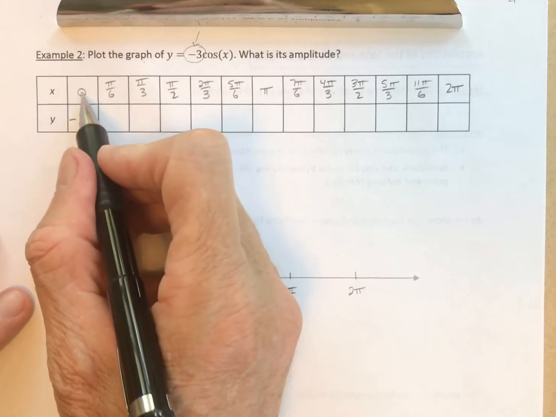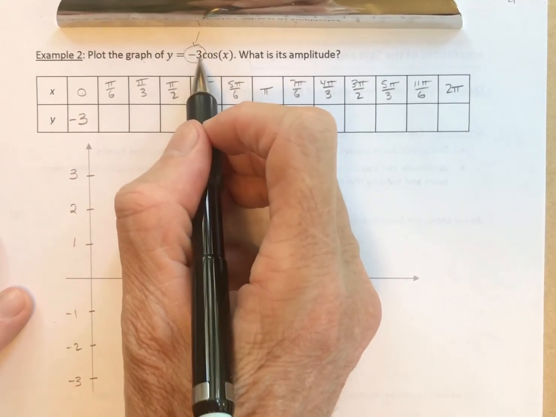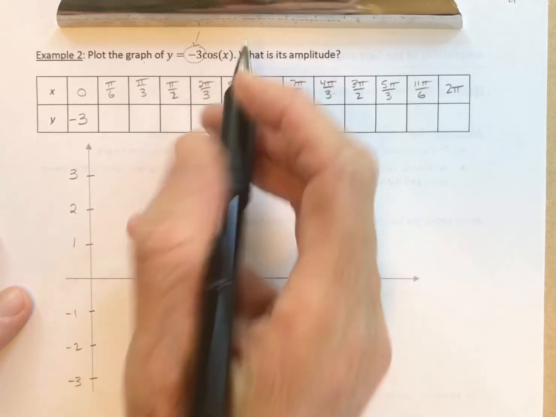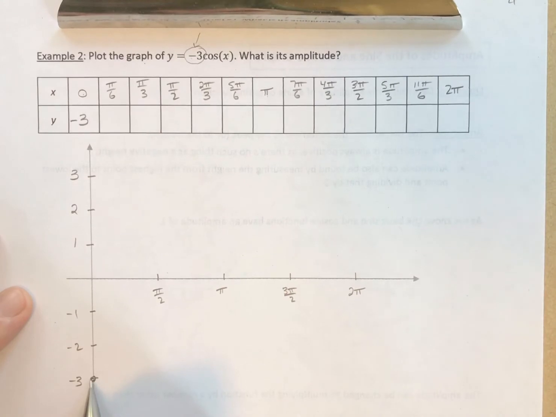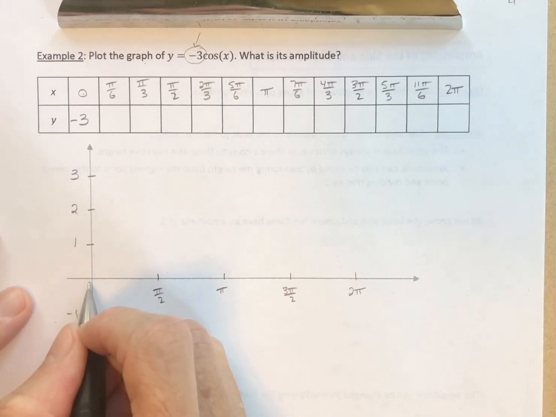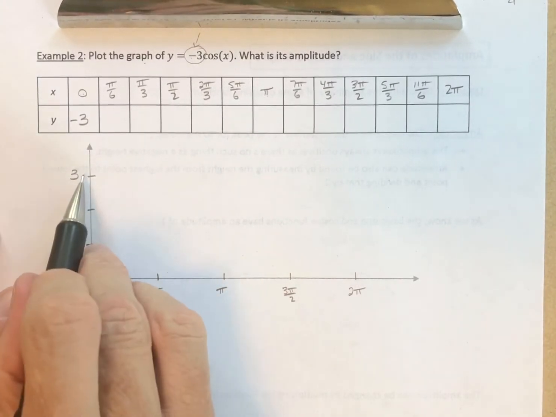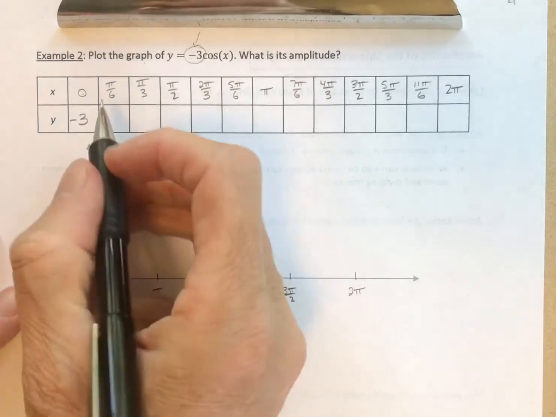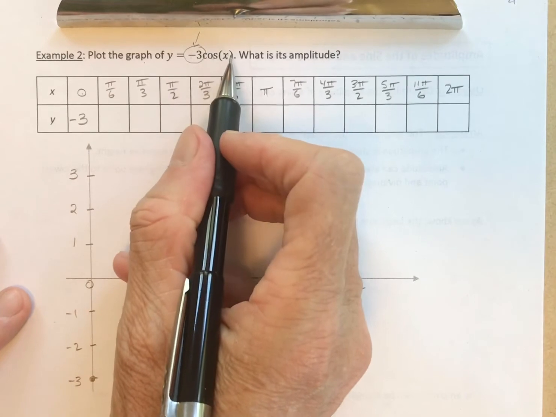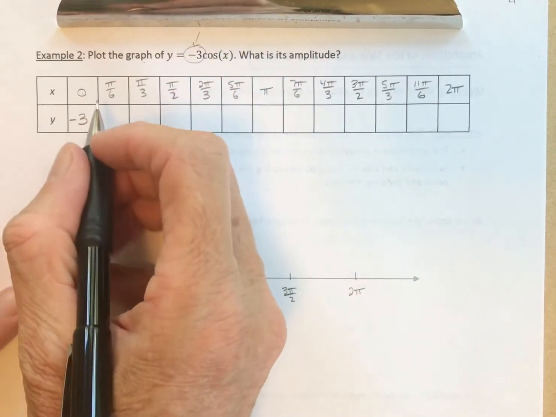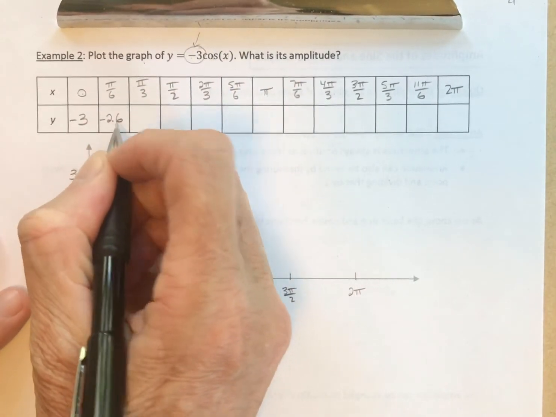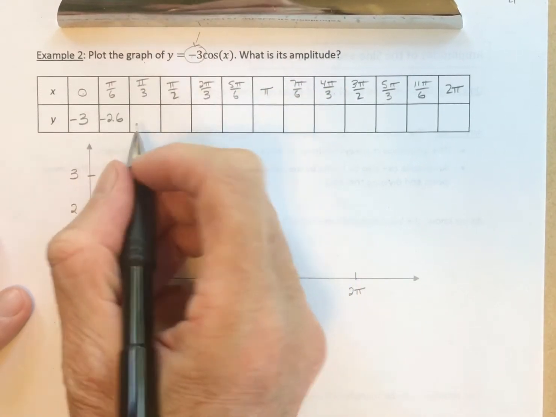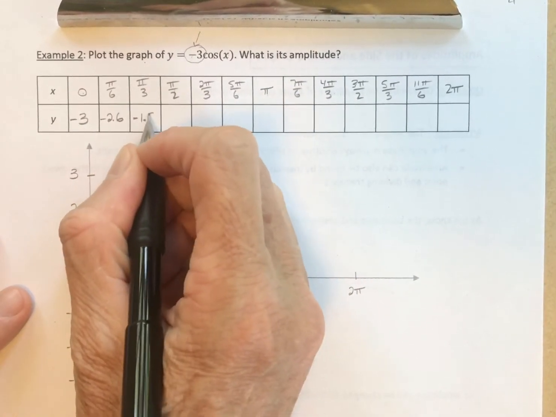And when x is 0, -3 times the cosine of 0, the cosine of 0 is 1, and I get -3. Well, wait a second. Cosine usually starts up here. So we're starting down here for some reason. Well, let's continue. -3 times the cosine of pi over 6 is -2.6. -3 times the cosine of pi over 3 is -1.5.